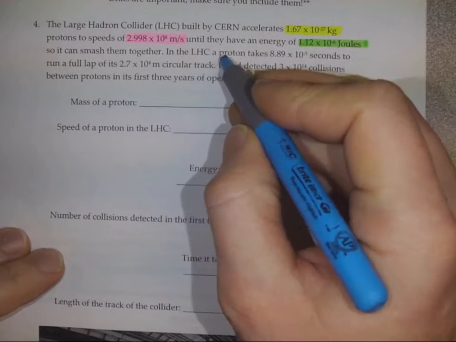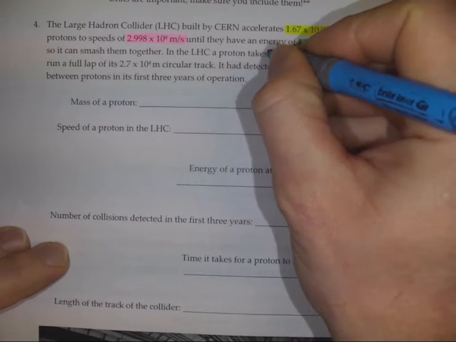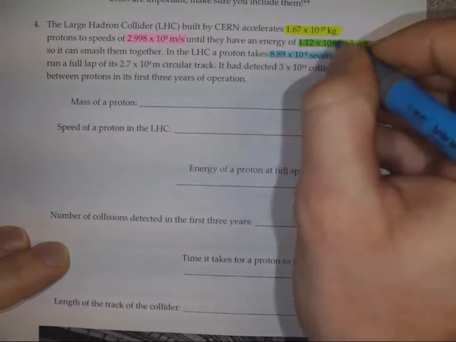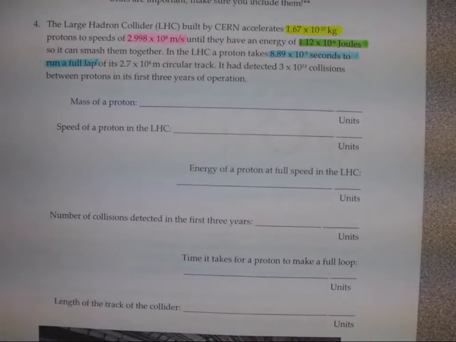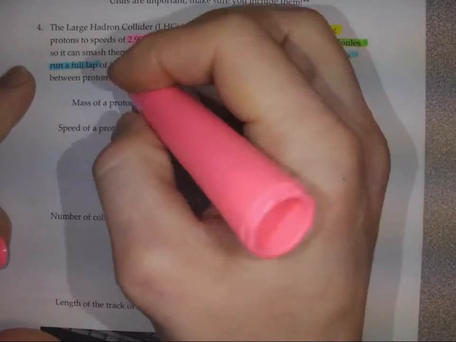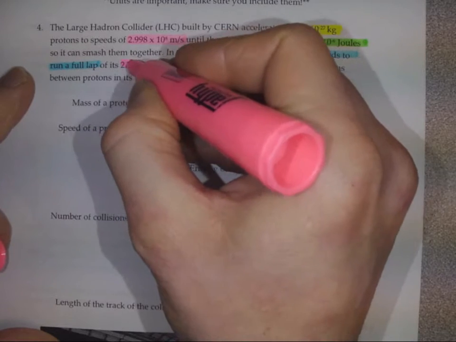Well, okay, so we're smashing stuff together, fine. In the LHC, a proton takes not very many seconds to run a full lap. And it has this track, and the track is 2.7 times 10 to the 4 meters.